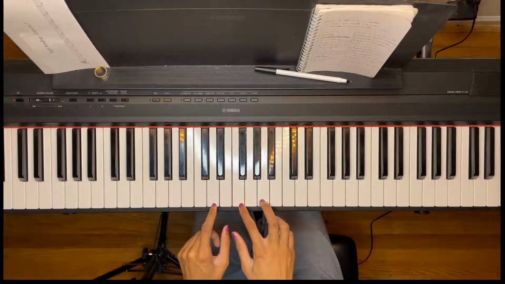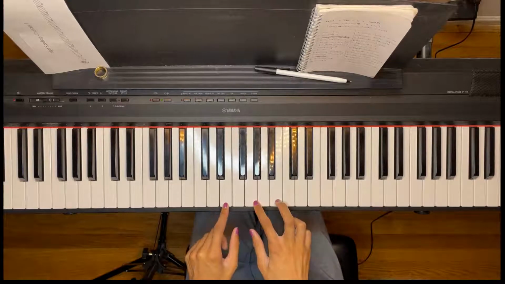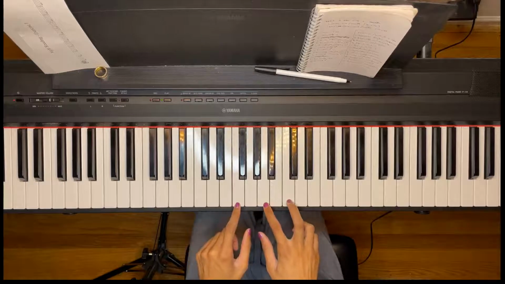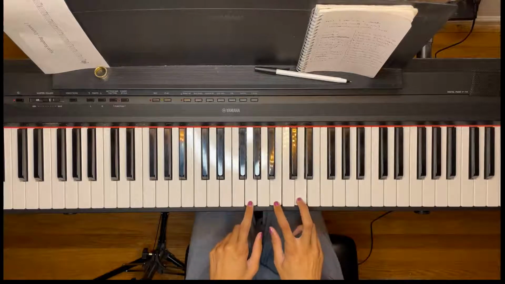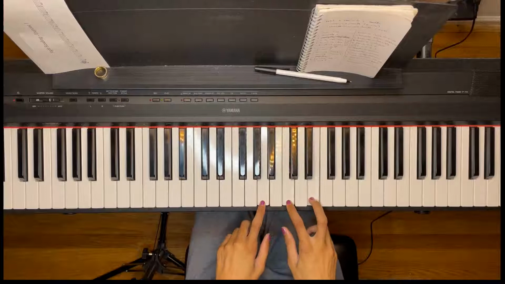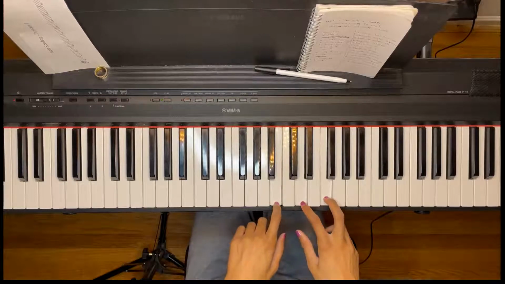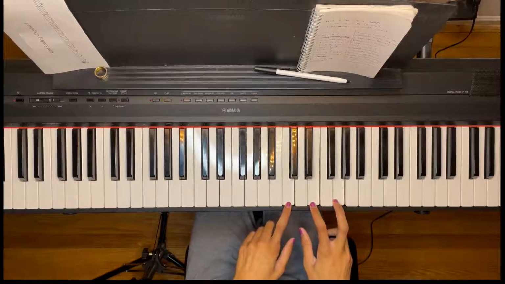You go to the next one, which is D: D, F, A, and you play it the same way, skip, and another skip. And then E, and then F, G, A, B, and then here we have C again.